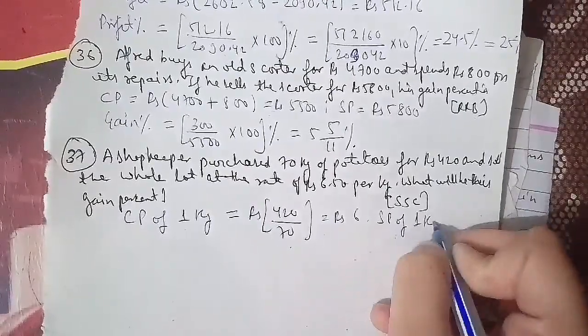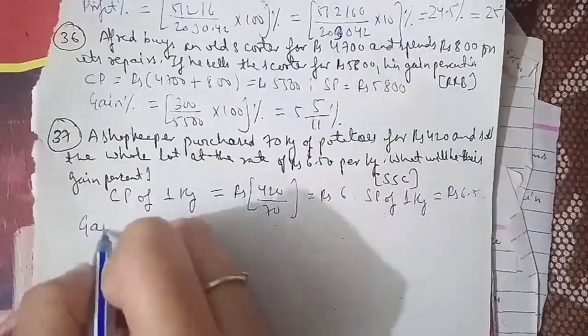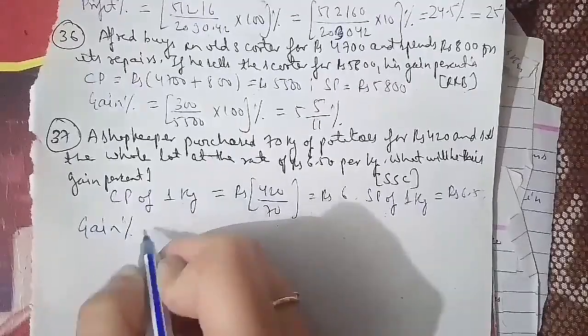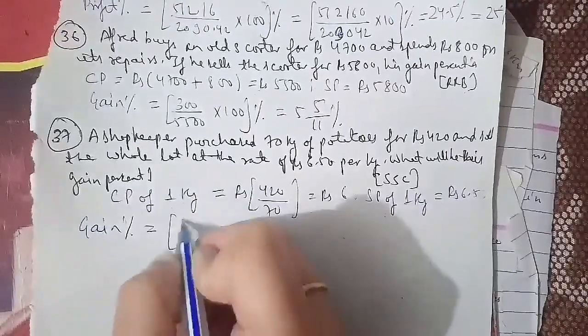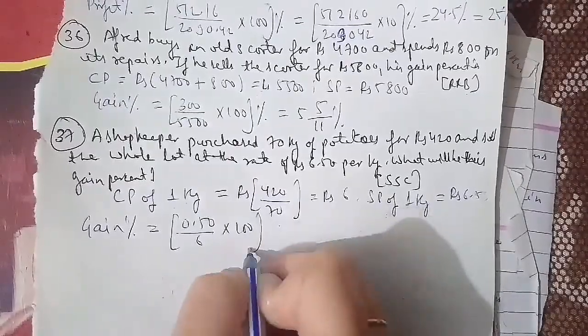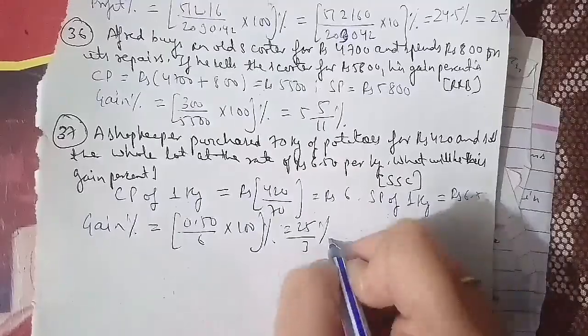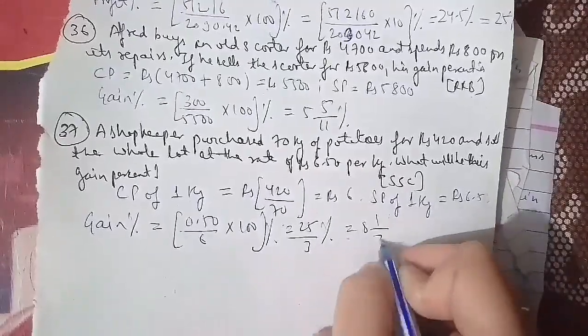SP of 1 kg is rupees 6.50. So gain percent equals 0.50 upon 6 into 100%, which equals 25/3%, equals 8 1/3%.